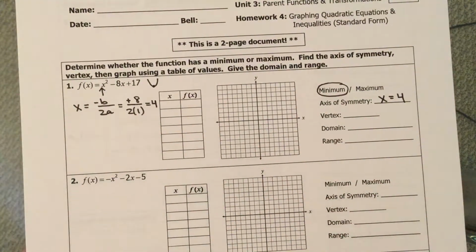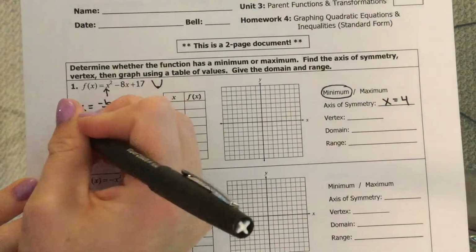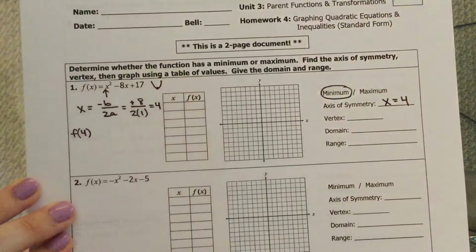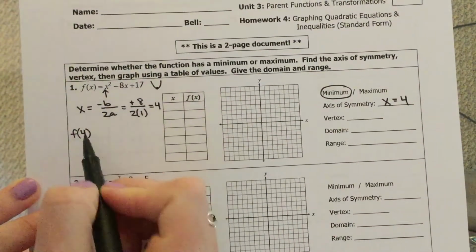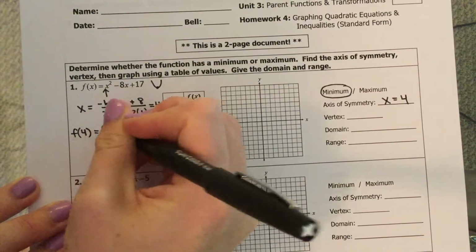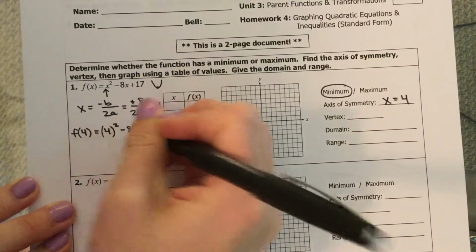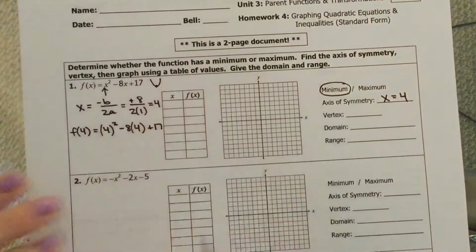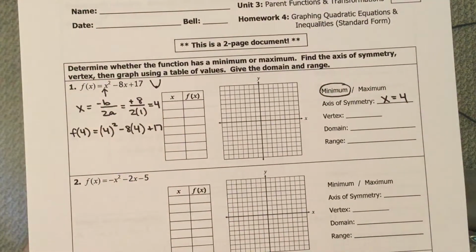The vertex you get by taking that value and plugging it into the original equation. So we are going to take f of 4. We always take whatever this x coordinate is and sub it into the equation. So we have 4 squared minus 8 times 4 plus 17. And all that work, I don't mind if you just plug that right into a calculator.